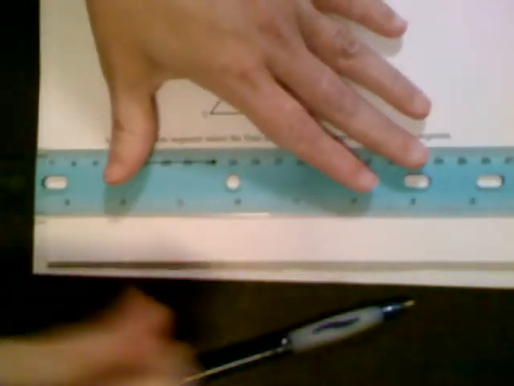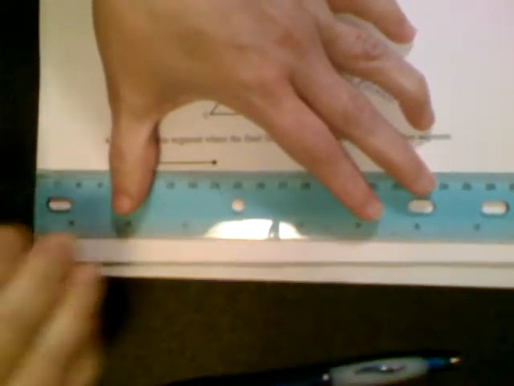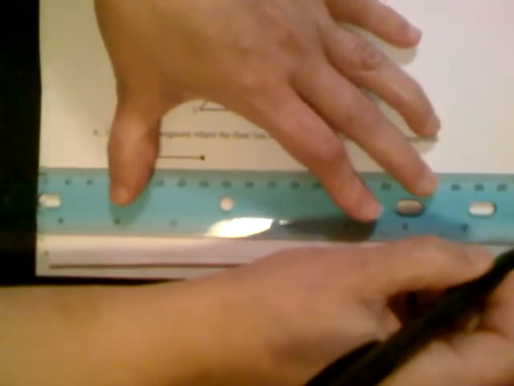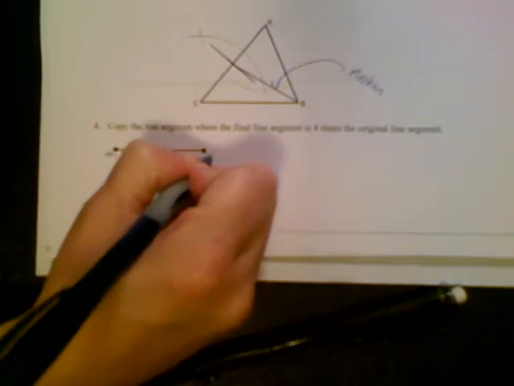Now, I want to copy this line segment 4 times. In order to do that, I need a fairly long baseline. So as you hear the rustling and me moving, that's because I'm trying to get a longer ruler. Okay, so I'm going to use a longer ruler than just my 6-inch ruler to draw a huge long line segment. Then I'm going to pick my starting point. So if this is A and this is B, I want it to be 4 times this length.